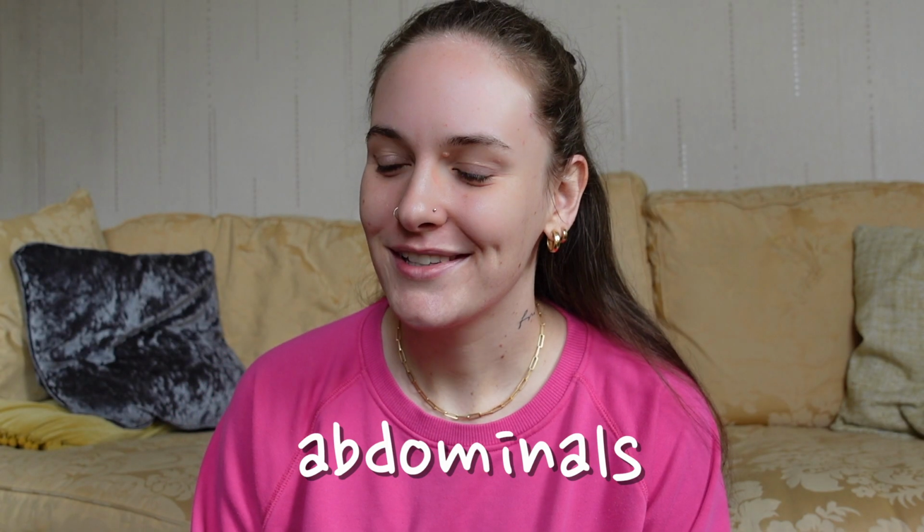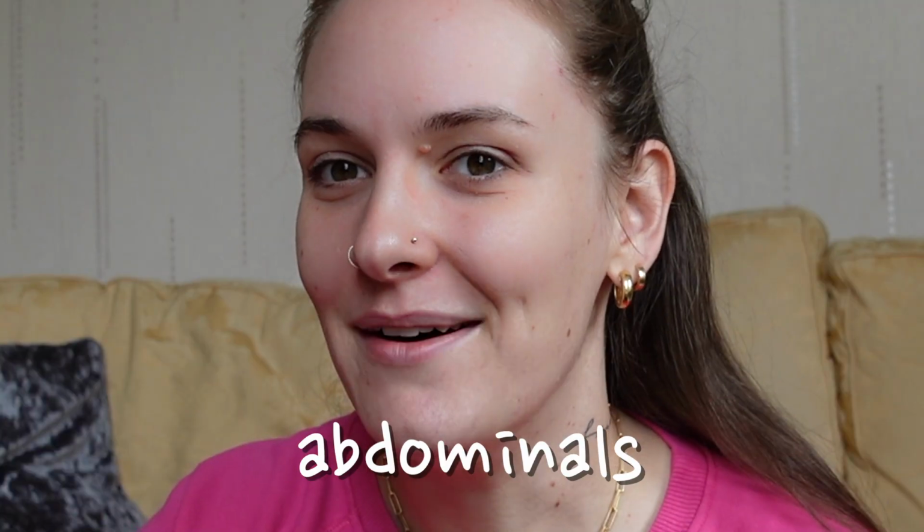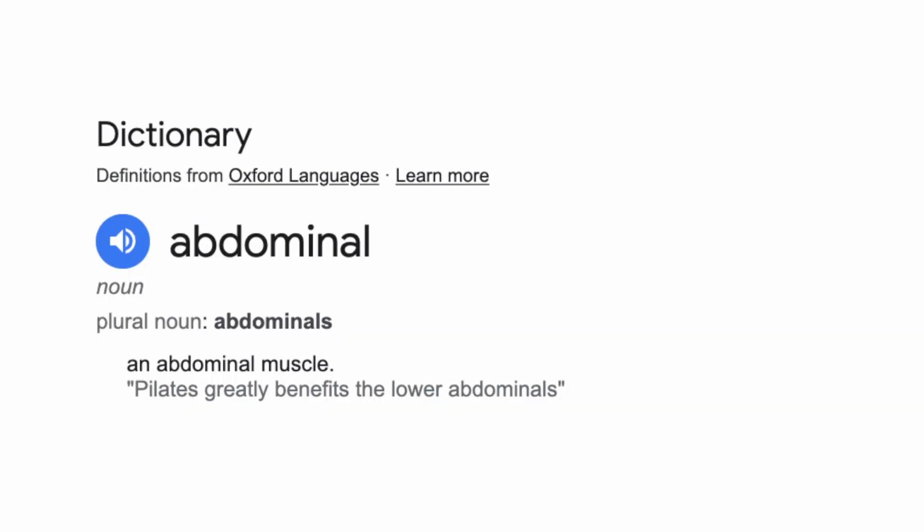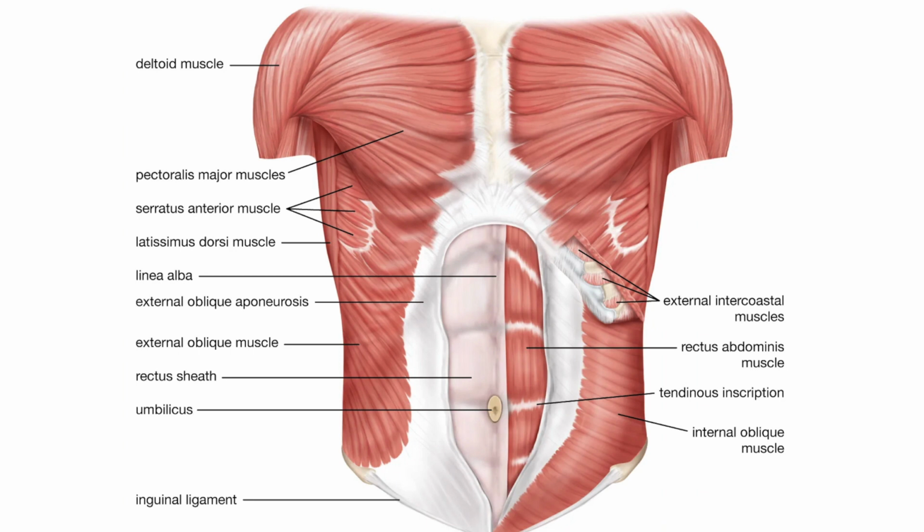Let's get into it. Number 1, abdominals, or better known as abs. This is super easy. They are the musculature that make up our trunk. You can see that there are a bunch of them. We've got like our serratus anterior, which is AKA the boxer's muscle. We've got external obliques, internal obliques, transverse abdominis, and probably what everybody thinks of when they think of a six-pack, we have the rectus abdominis.